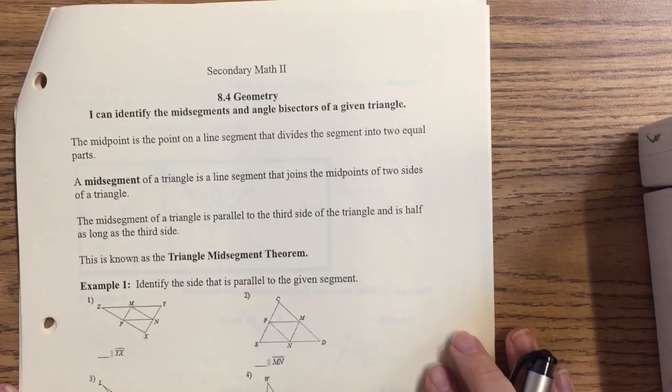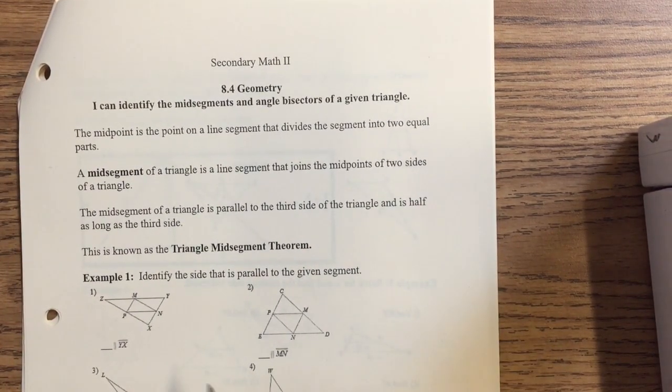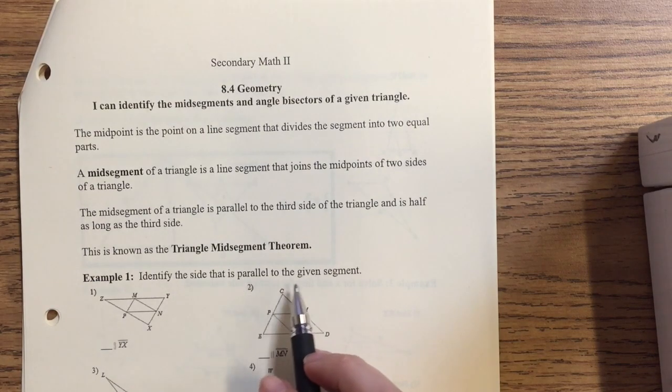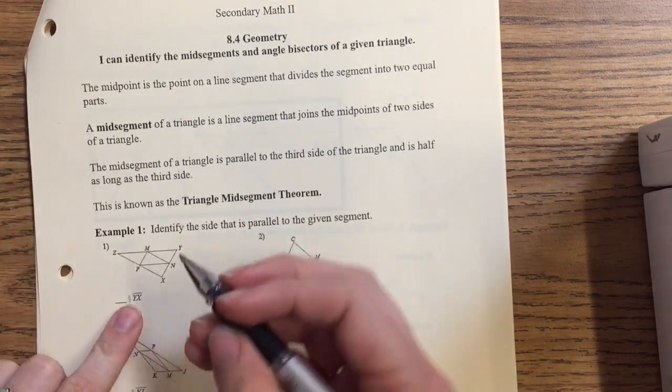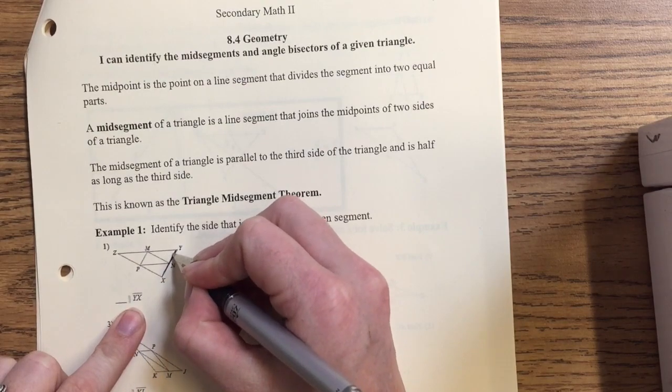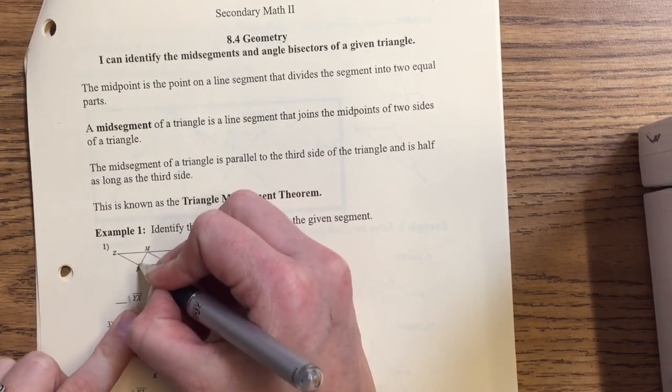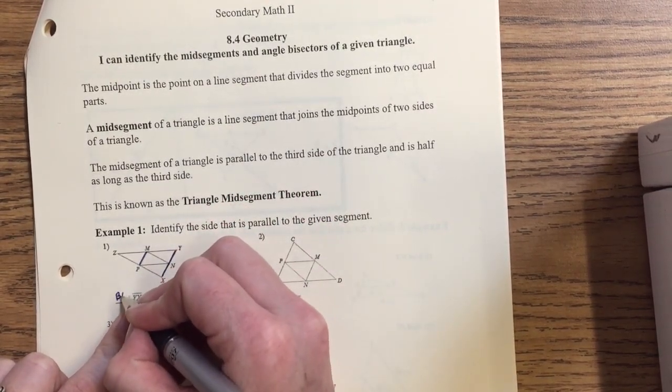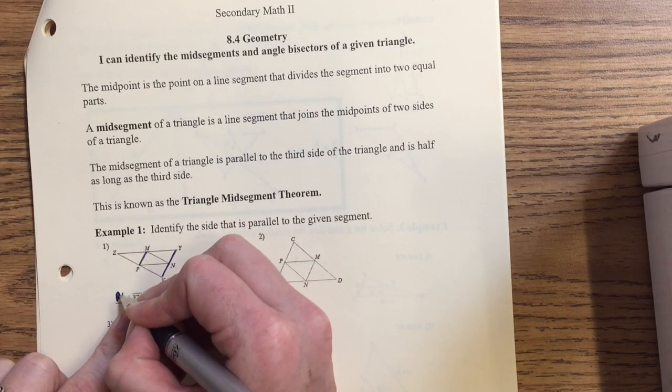These are the 8.4 notes. We're going to go over mid-segments. Identify the side that is parallel to the given segment, X to Y. The side that's parallel to that will be P to M. P to M.